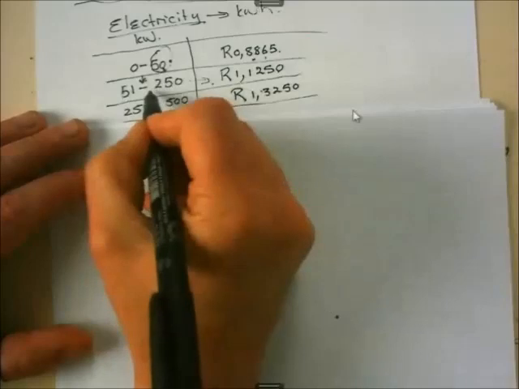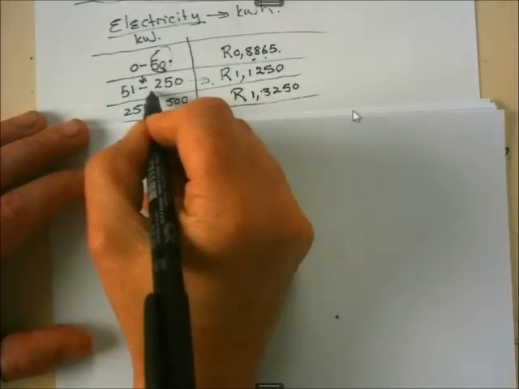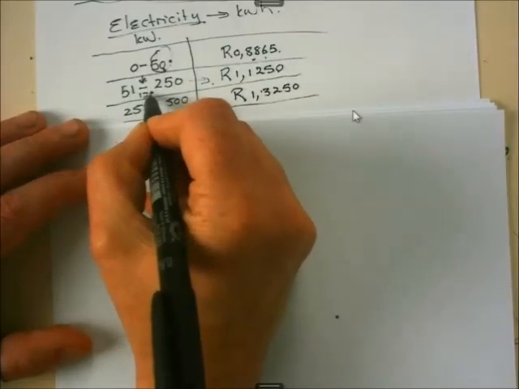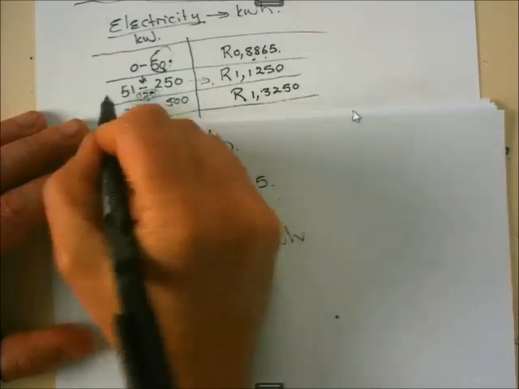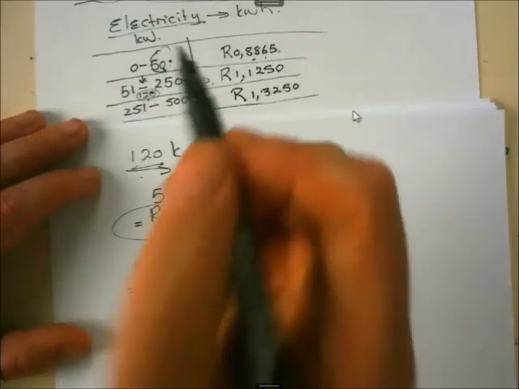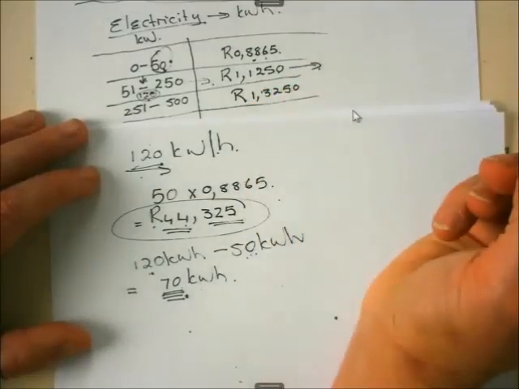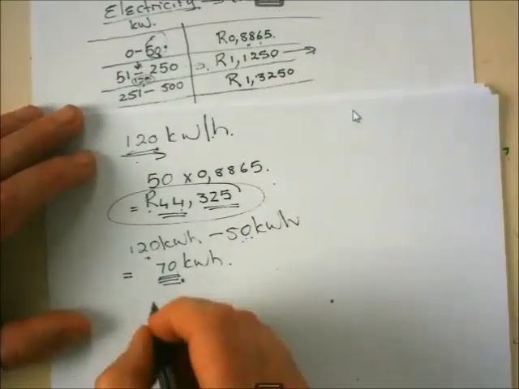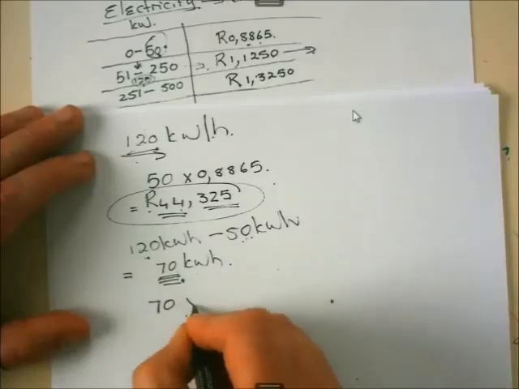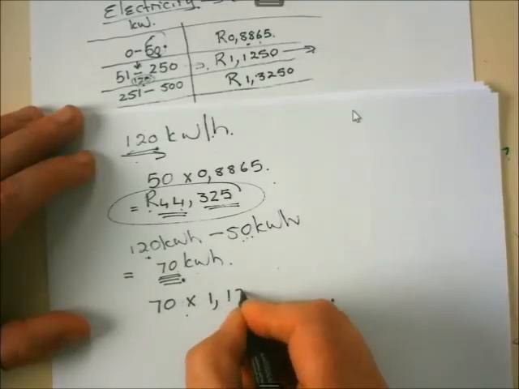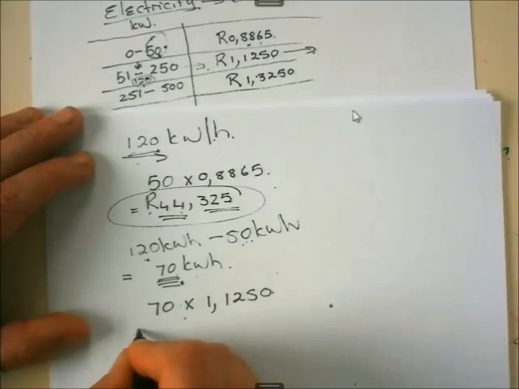So I am subtracting the 50 from the 120 so that I only have 70 kilowatt hours. Now because 120 will fall in this bracket, somewhere between 51 and 250, I will pay that tariff. So now I'm going to say 70 times 1.1250. Okay?